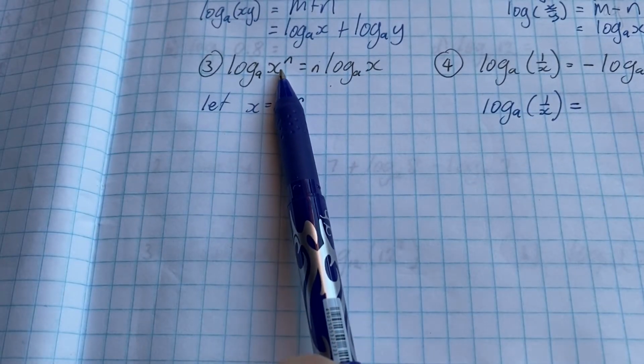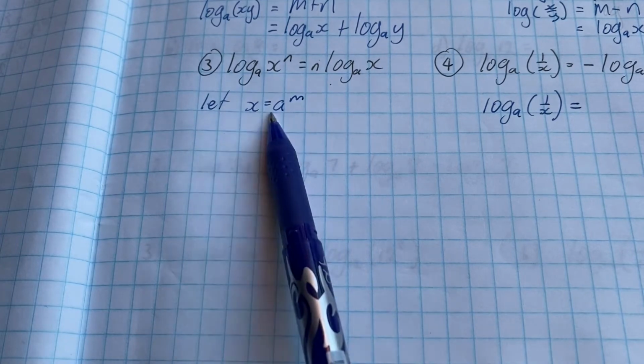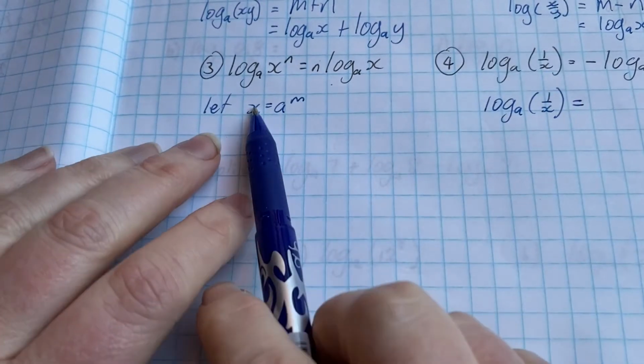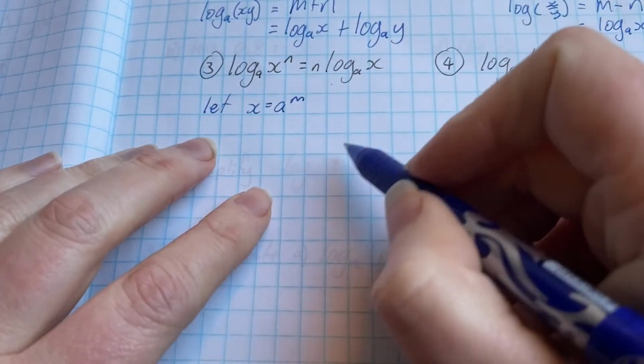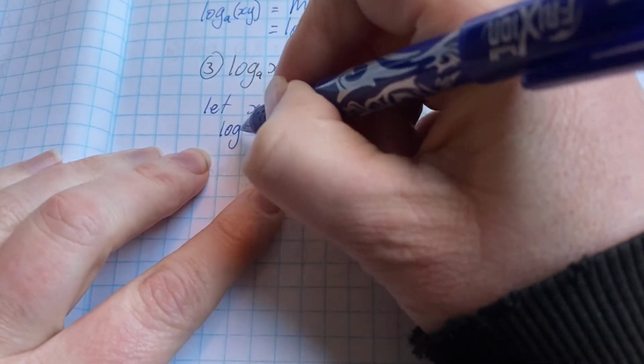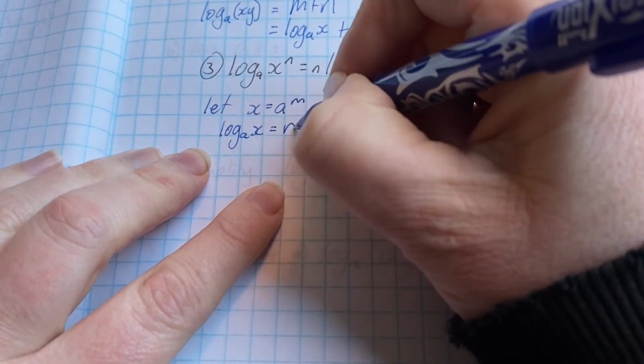Okay, this is one of my favorite ones where the power flies down the front. Let's prove that one. So we're going to let x equal a to the m again. So I'm going to take log base a of each side again. So log base a of x equals m.